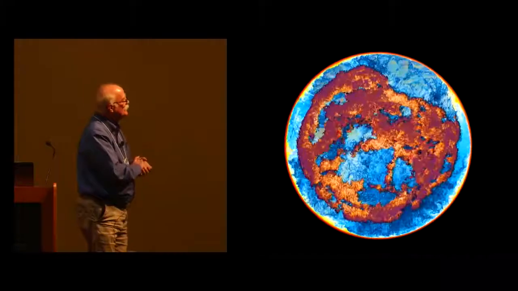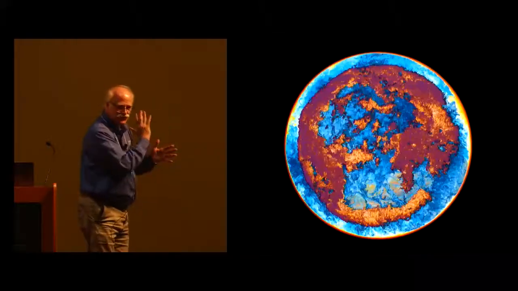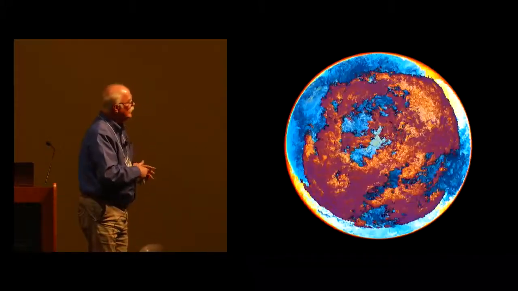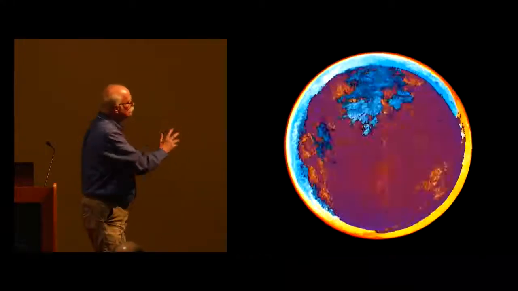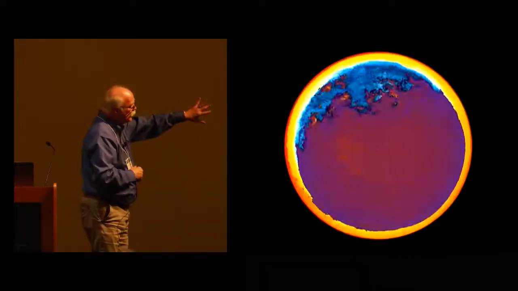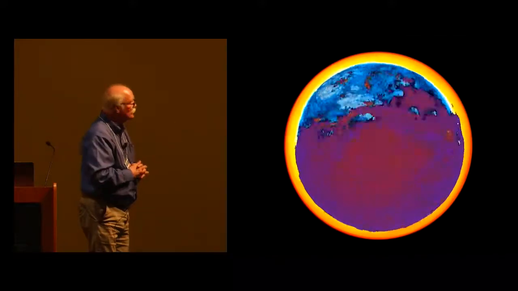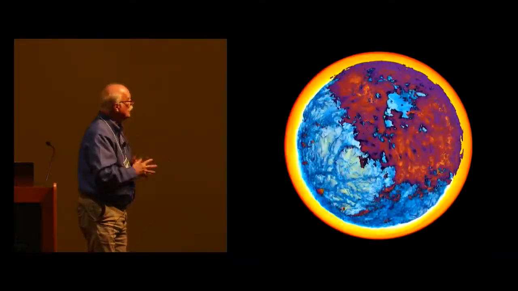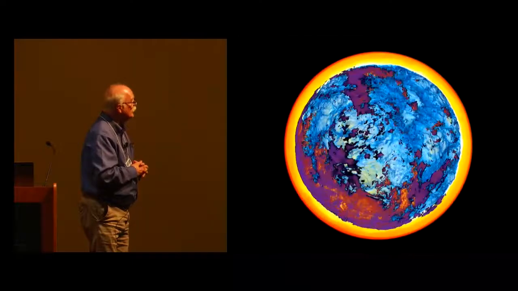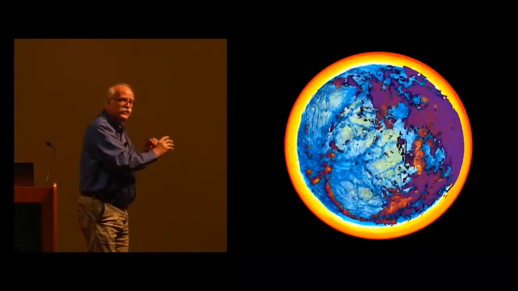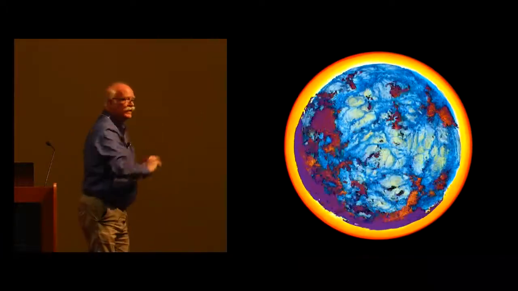But what it is, we've sliced this star in half, and we're looking through it. And what you are seeing at the beginning is the top of the convection zone. And I'll let it play again because it's really quite a short movie. You see the top of the convection zone looking from the interior of the star up.